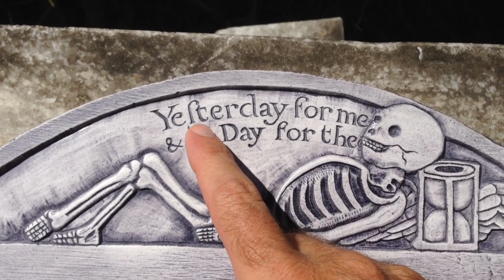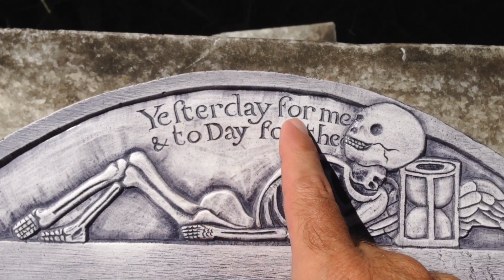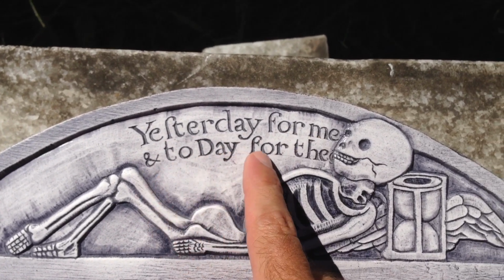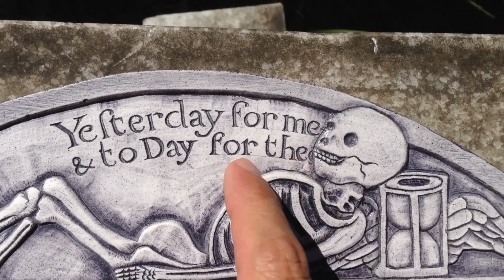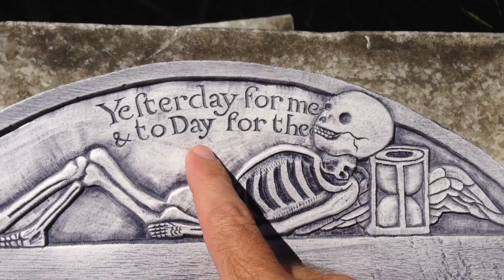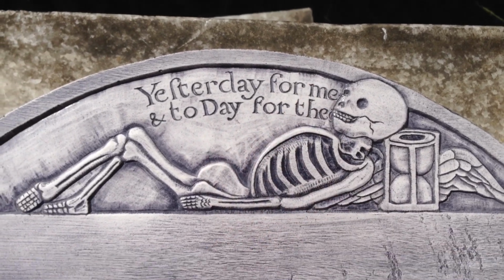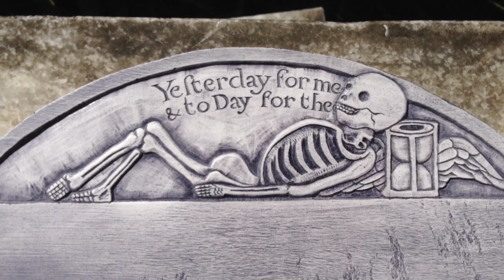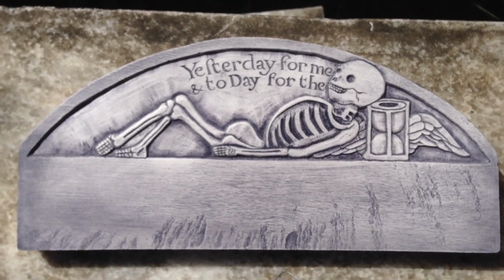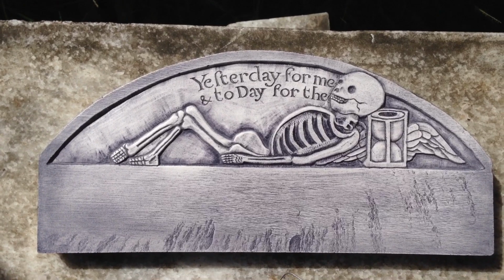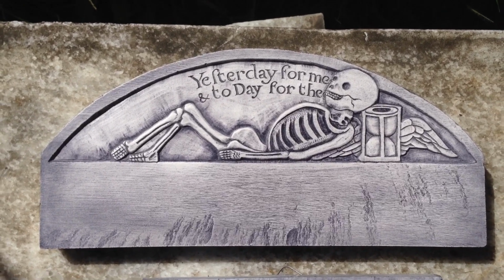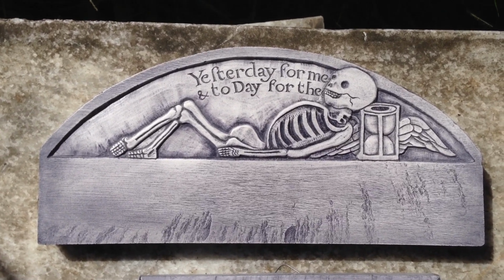Then we have this quote. It says, "Yesterday for me, and today for thee." The last E is just behind his teeth here, and it's almost as if death has arrested this man from speaking forever. So this is another casting that I have for sale. This one is $19.99. And I'll put links for this one as well as the others in the description below.